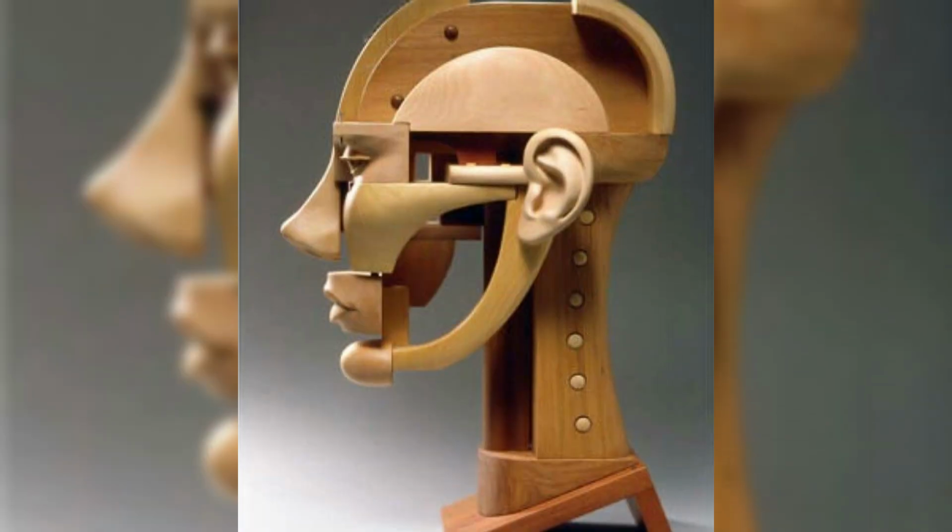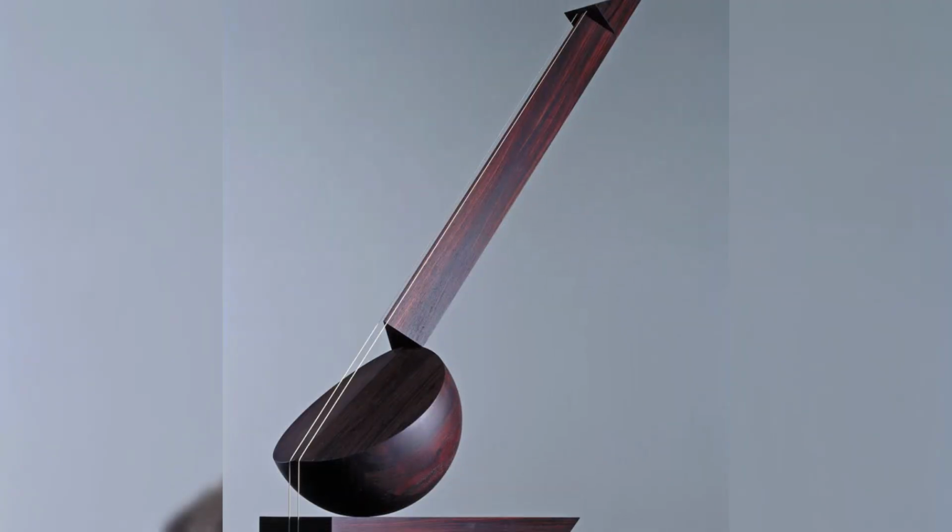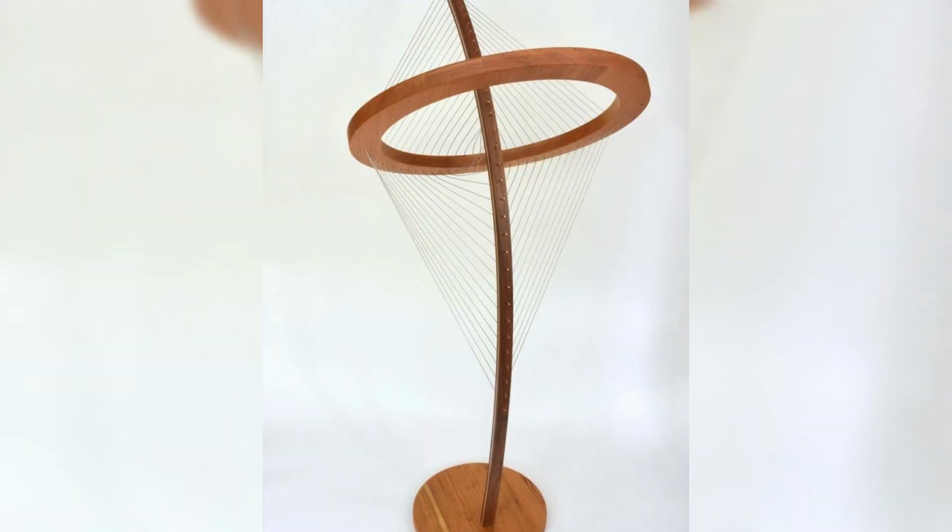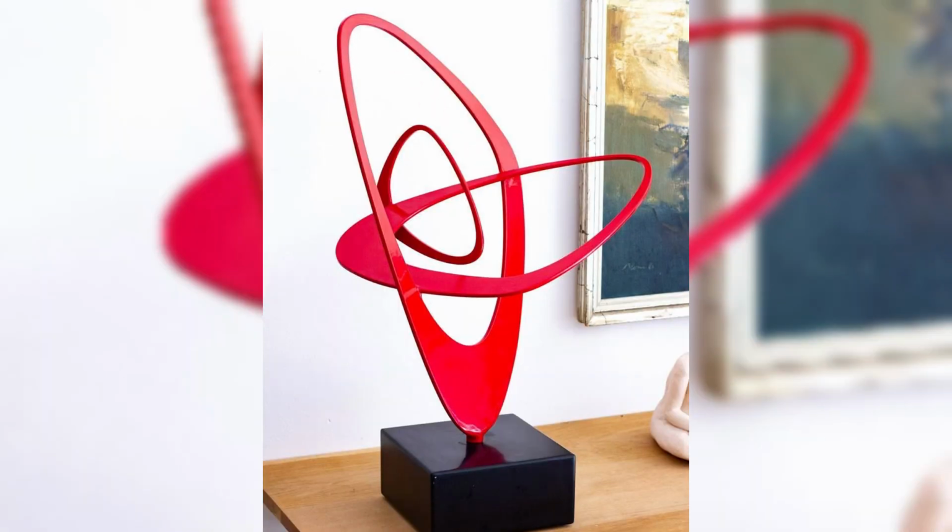One person might see a dancer in the swaying forms, another might imagine planetary orbits, while a third simply enjoys the soothing repetition of shapes in motion. This openness to interpretation is kinetic art's great strength. It meets each viewer where they are, offering visual poetry rather than prescribed narrative.